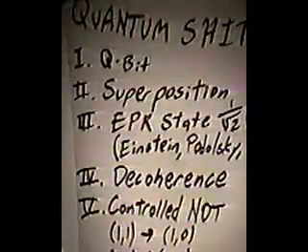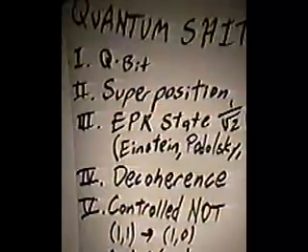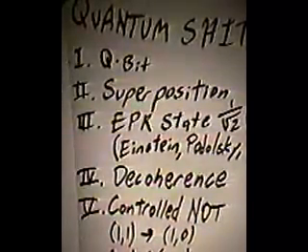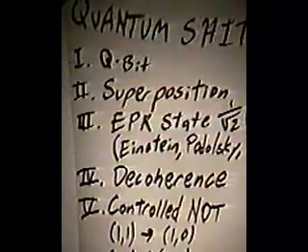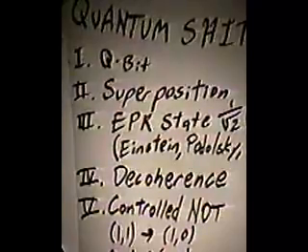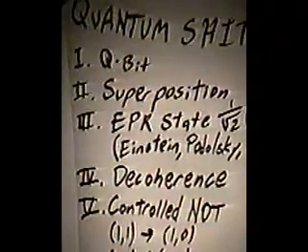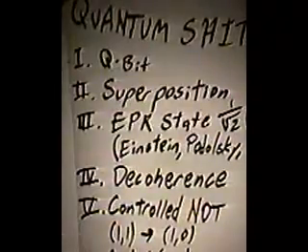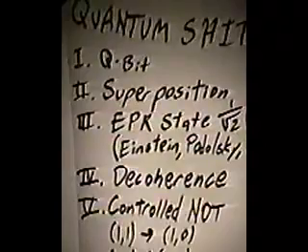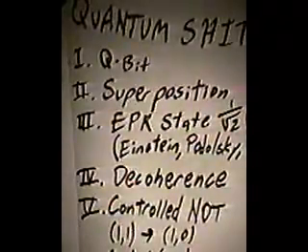There are a couple ways to do it. One way is you just read them with the Bell State Analyzer, and they entangle with each other. Actually, it's not the qubits that become entangled, it's the photons that become entangled.